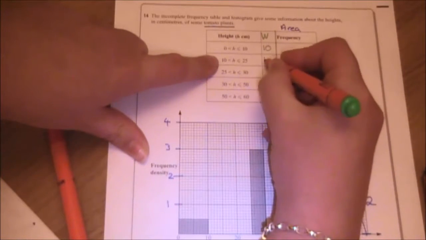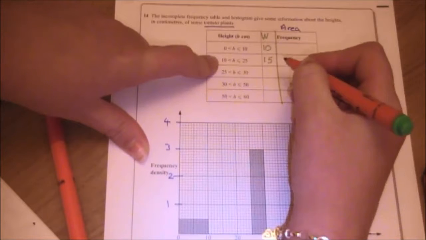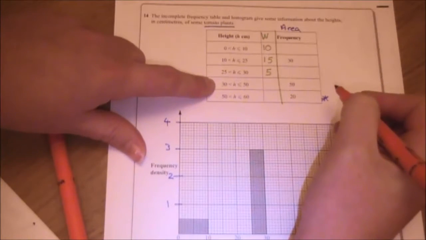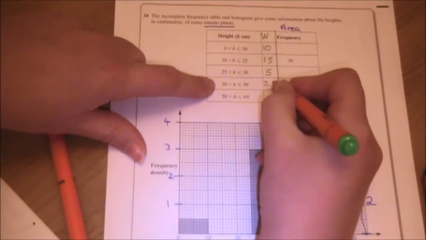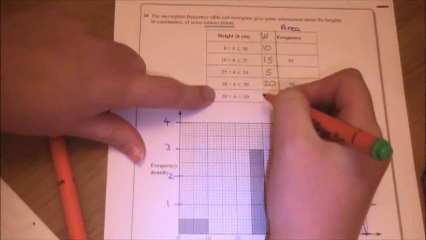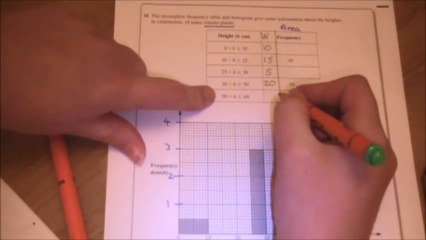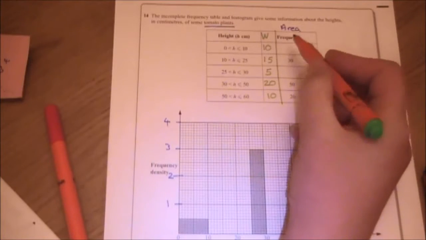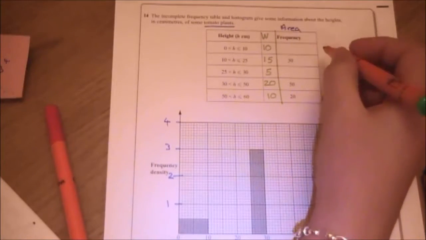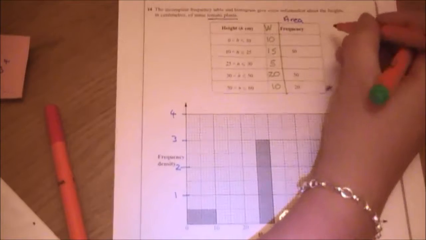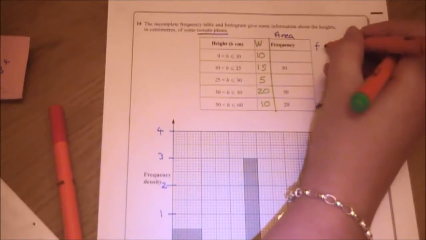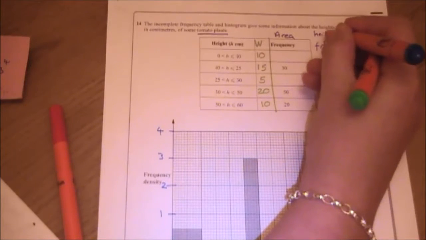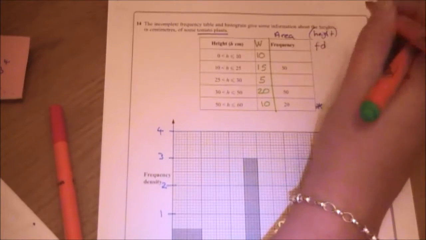This goes from 10 to 25. It's got a width of 15. This goes from 25 to 30. It's got a width of 5. This goes from 30 to 50. It's got a width of 20. That goes from 50 to 60, so that's got a width of 10. So now I need to find out what the frequency is, and I also need to find out what the frequency density is, because frequency density is my height.